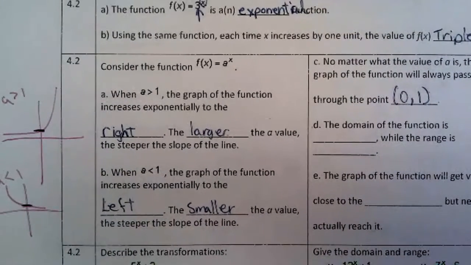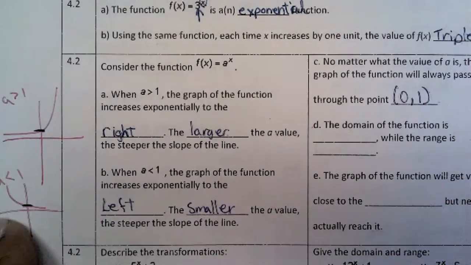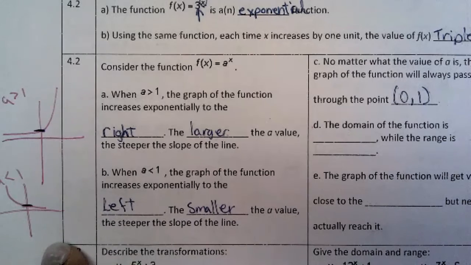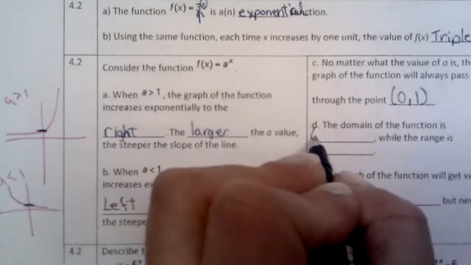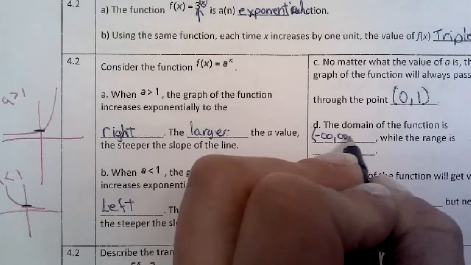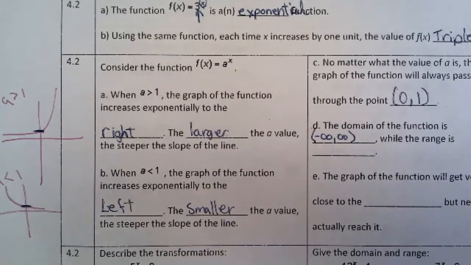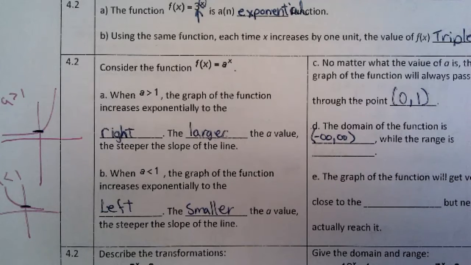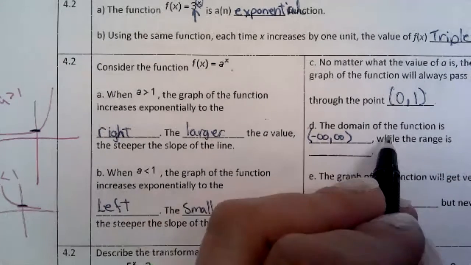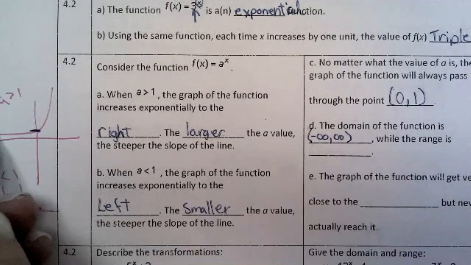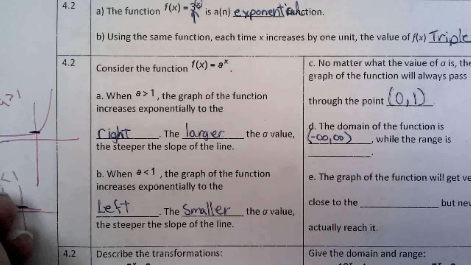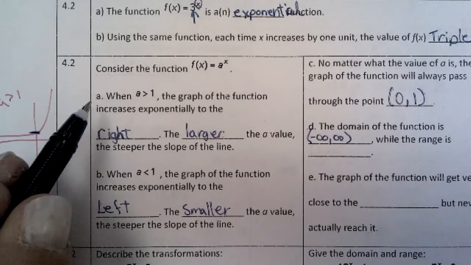So our domain of our function, how far to the left do each of these graphs go and how far to the right? They go from negative infinity to positive infinity. Sorry about that. So the domain of the function is negative infinity to positive infinity. It goes all the way from the left and continues all the way to the right.